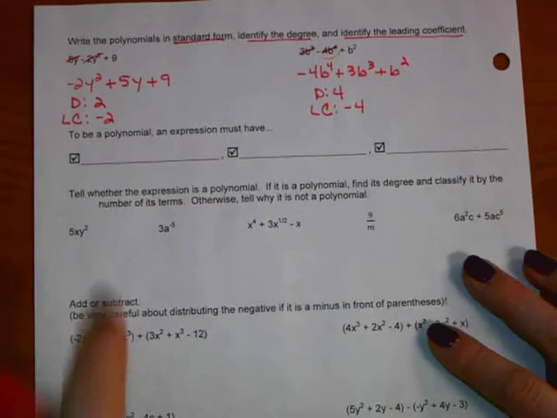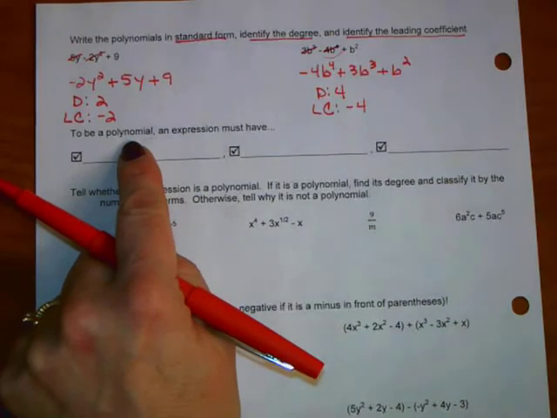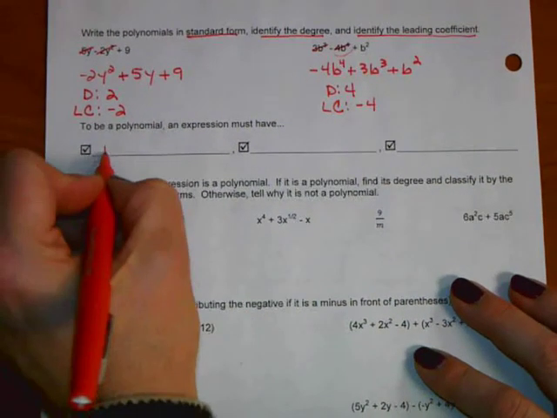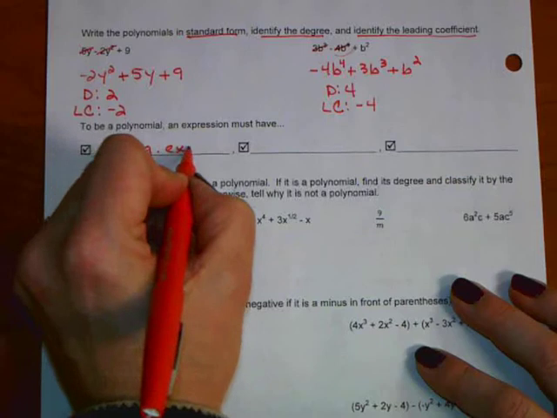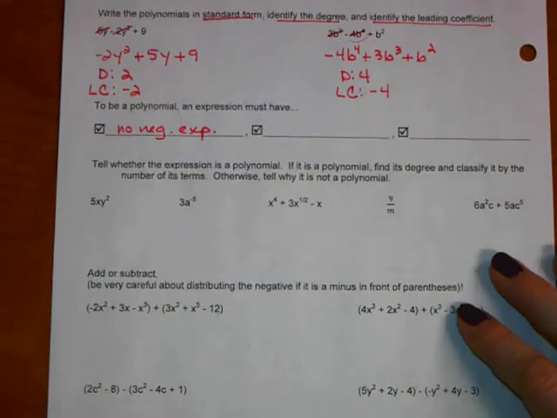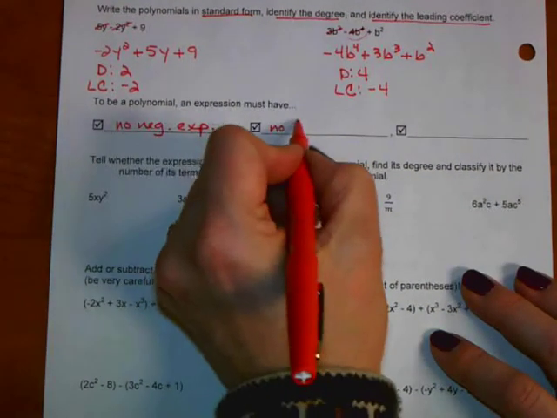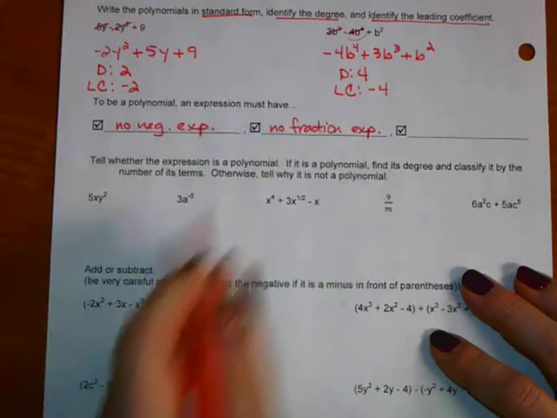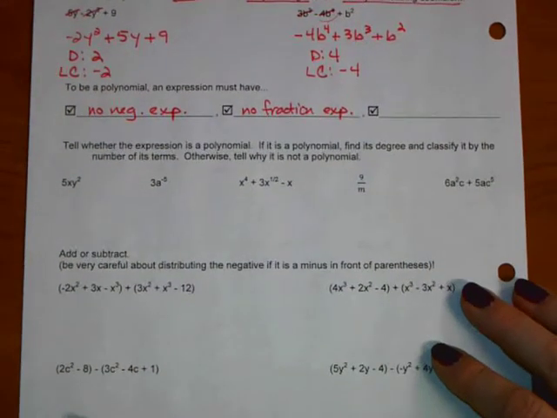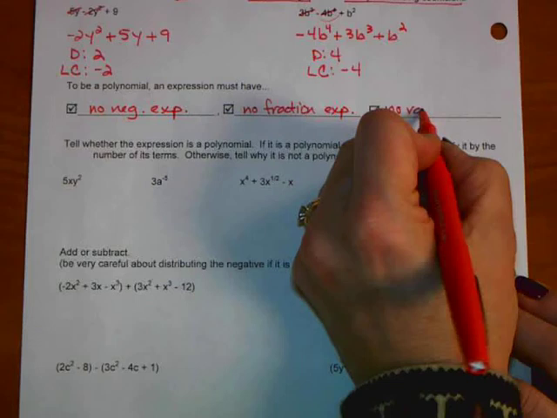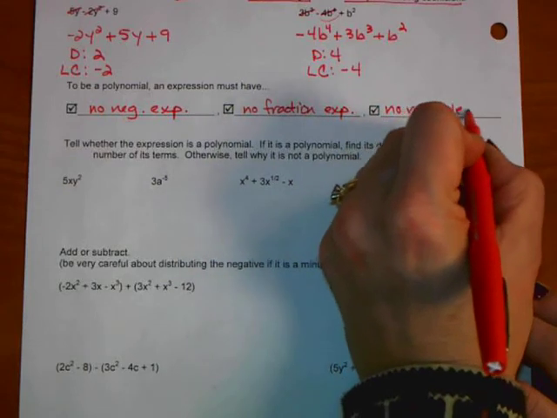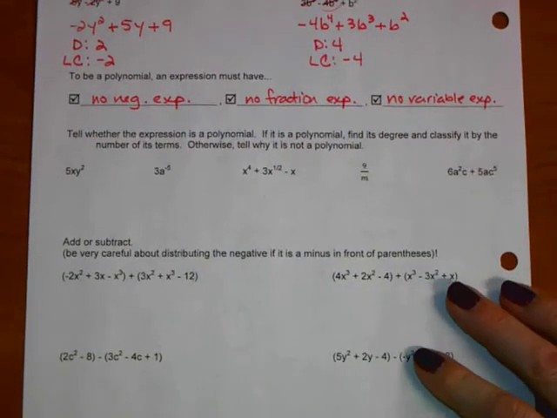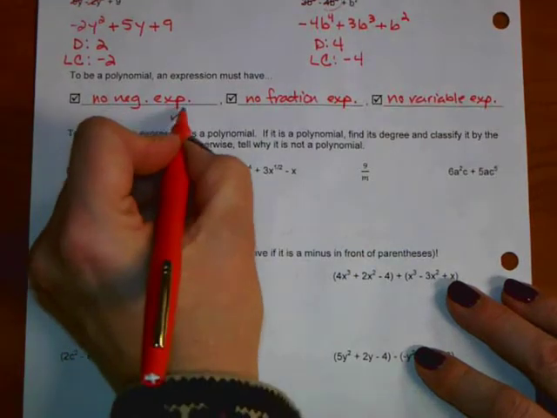Okay, just to be sure, because you're going to be asked, are these polynomials? To be a polynomial, an expression must have no negative exponents. I'm abbreviating. No negative exponents. No fraction exponents. And no variable exponents. I'm going to add one more in here.